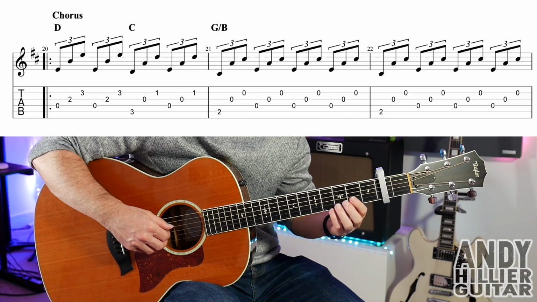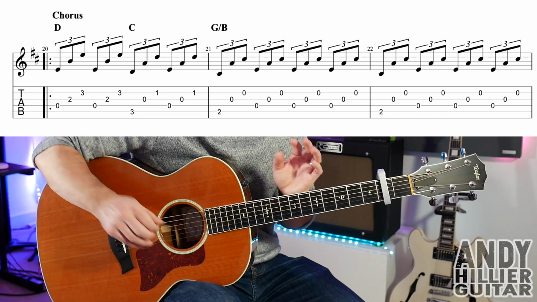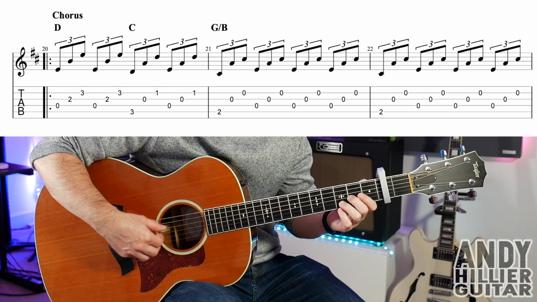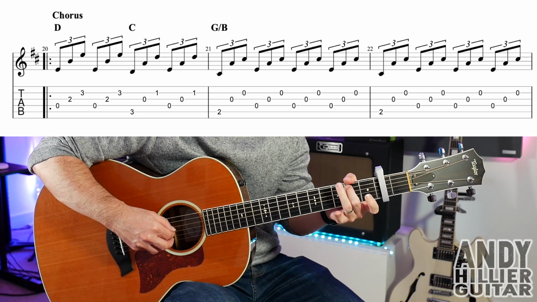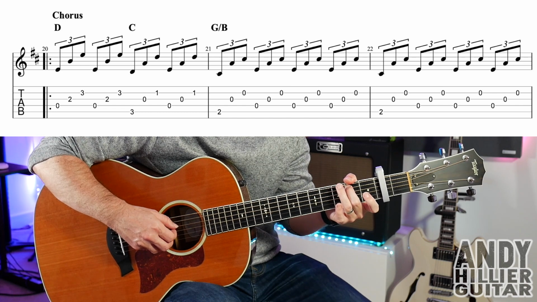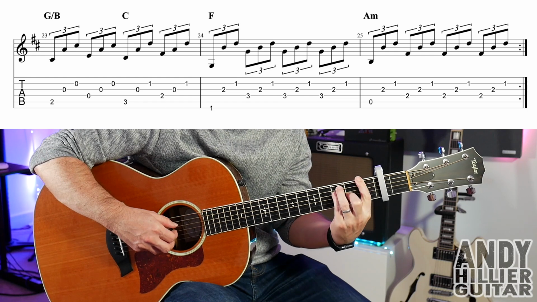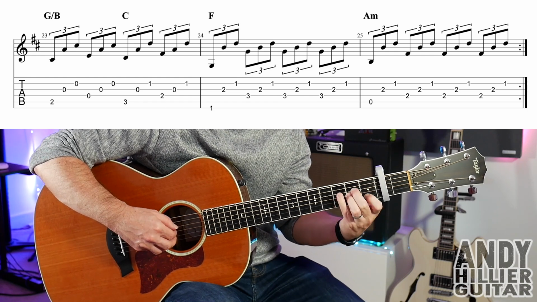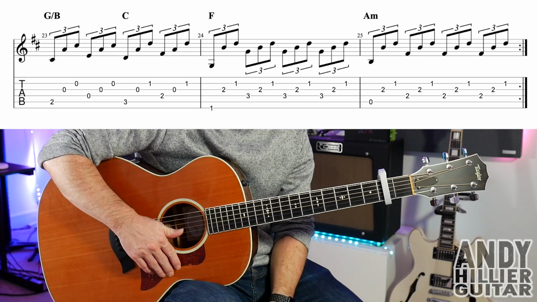So let's put the whole of the chorus together. So that actually repeats. So you play the two lines for the chorus twice. So let's just play it through once through. Here we go. So like I say, you repeat those two lines.